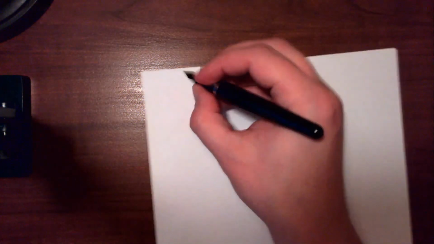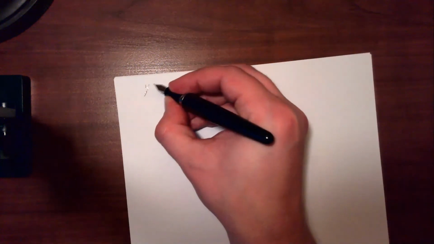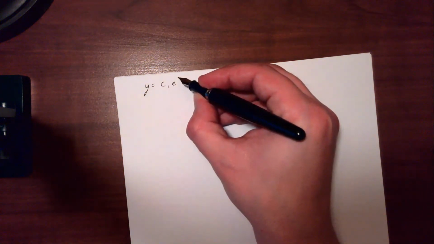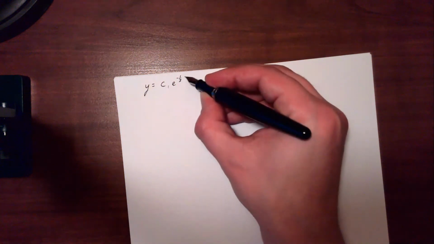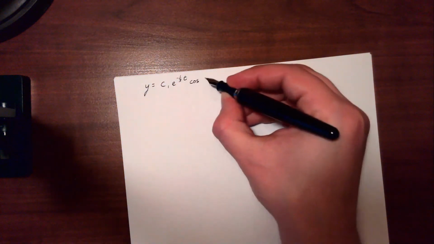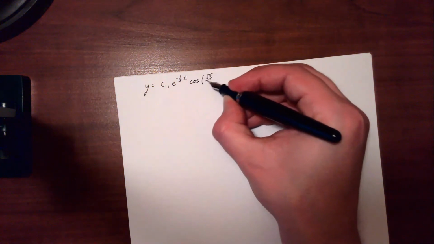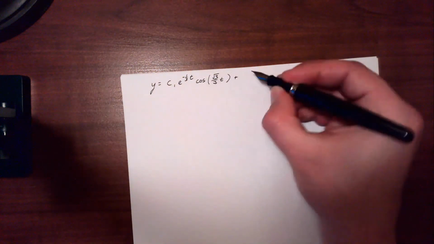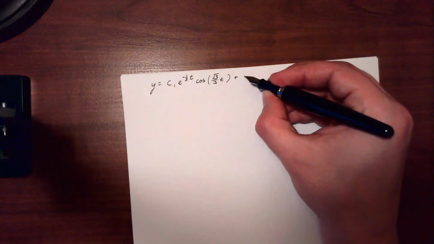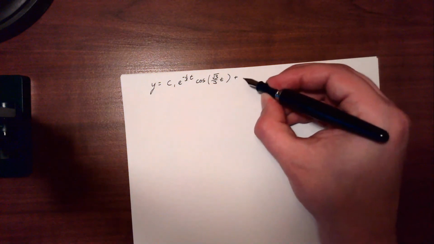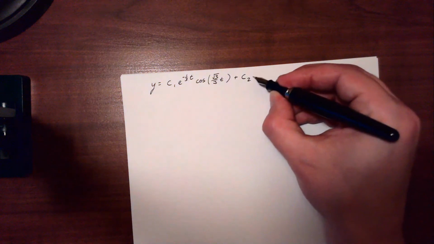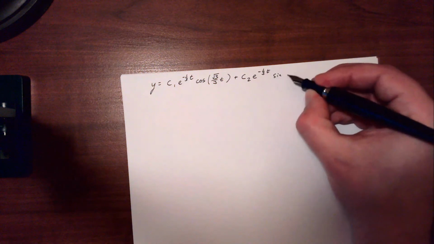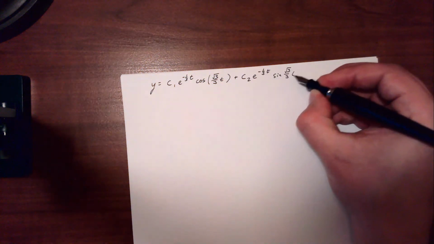So here's why. If we take the basic form of our solution, we're going to have y equals c1 e to the negative 1/3 t cosine, and I'm going to rewrite this as root 3 over 3 t. So that's just following the basic format of our solutions for cases of complex solutions to the characteristic equation. And then c2 e to the negative 1/3 t sine of root 3 over 3 t.